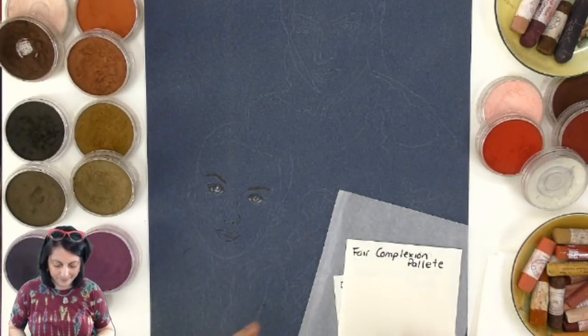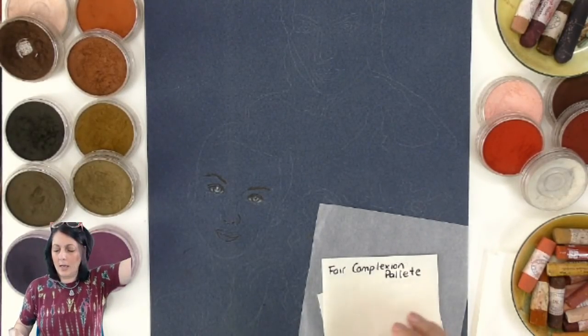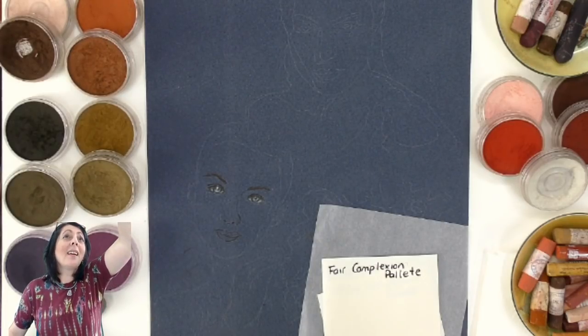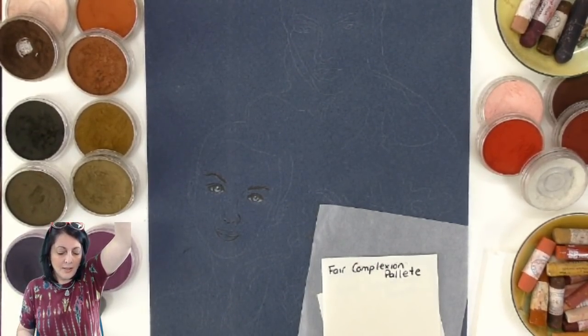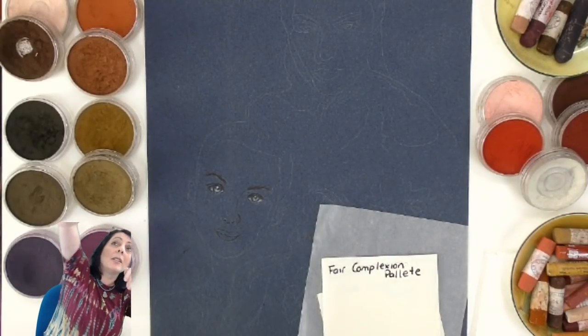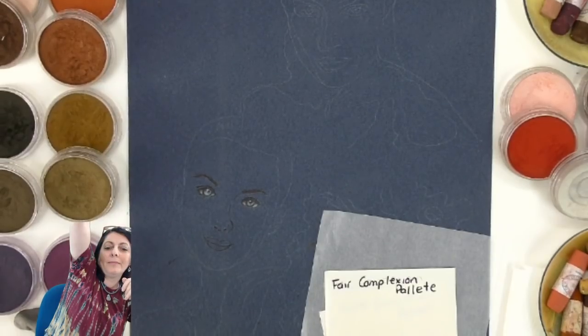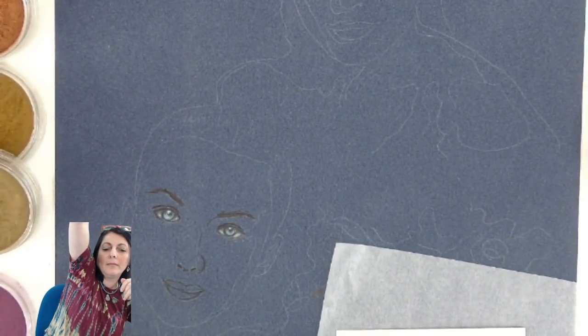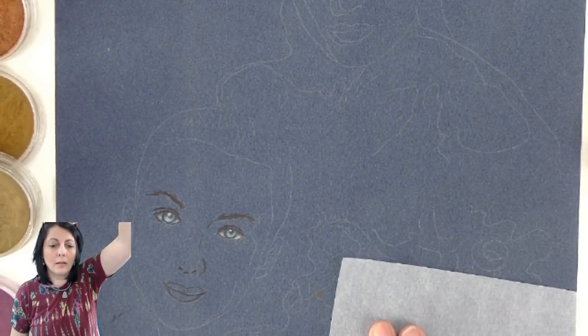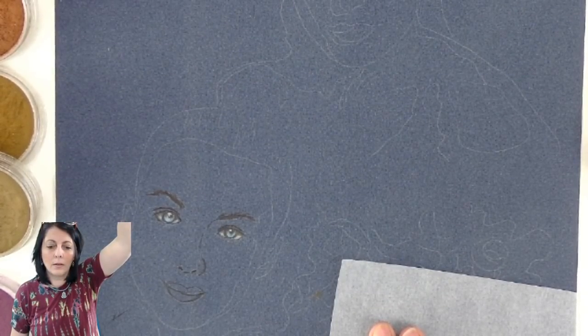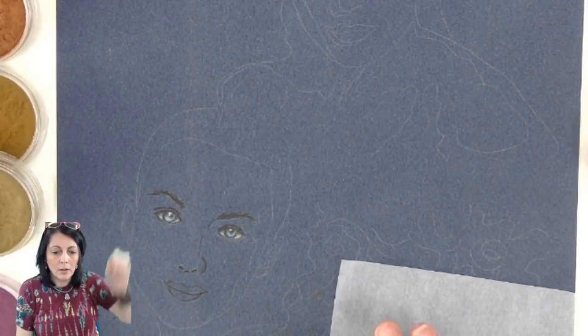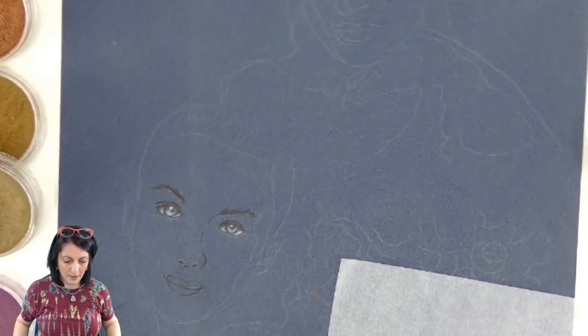Okay, so what I'll do is I'll zoom in for this, and I'm going to start with the pale complexion. And as I said, if I get, which I doubt, ooh, is that, hang on. Ah, it's too much. Is that close enough? Yep. Or maybe.